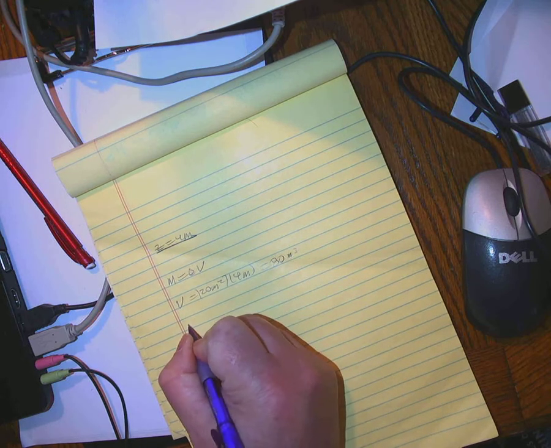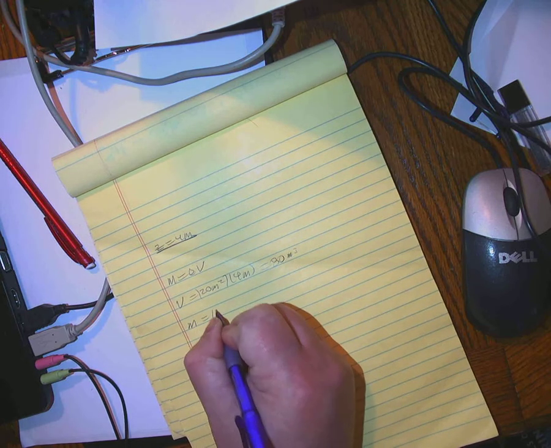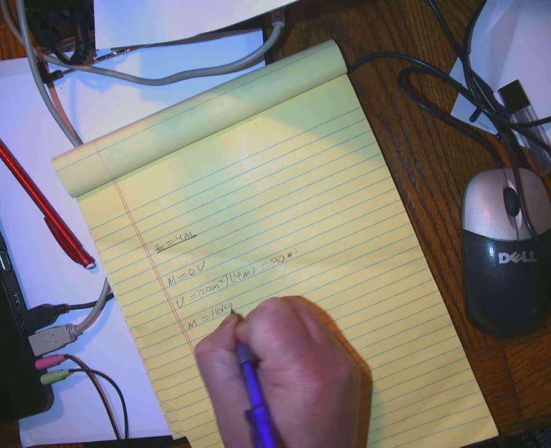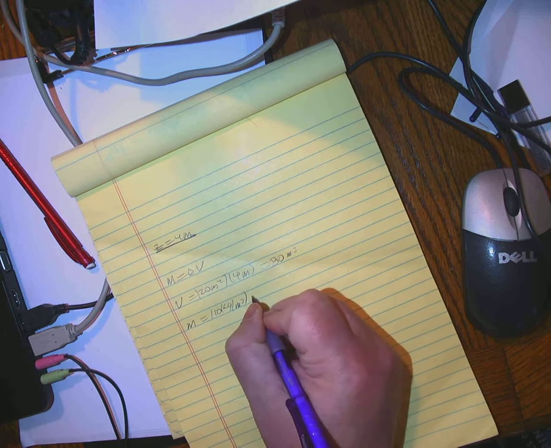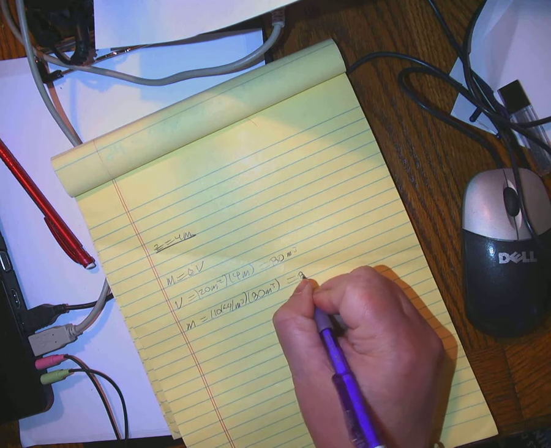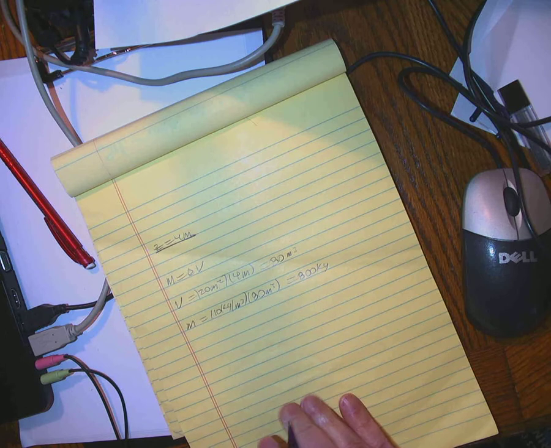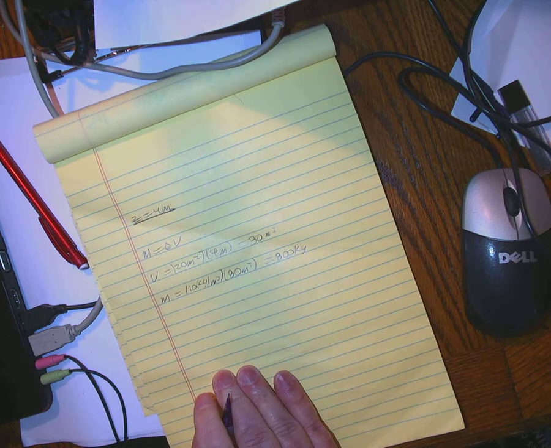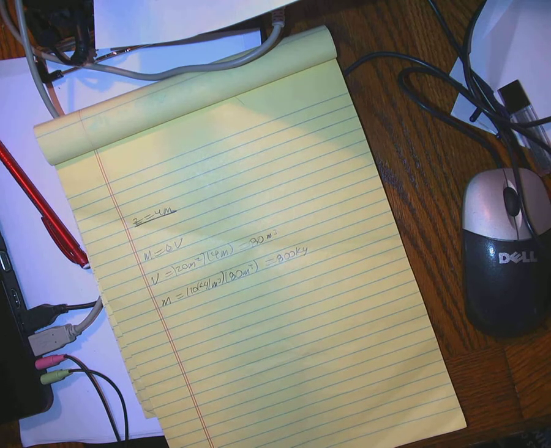And the mass at that height is 10 kilograms per cubic meter times 80 cubic meters, or 800 kilograms of liquid in the tank as it drains from the initial height of 12.5 meters down to 4 meters.